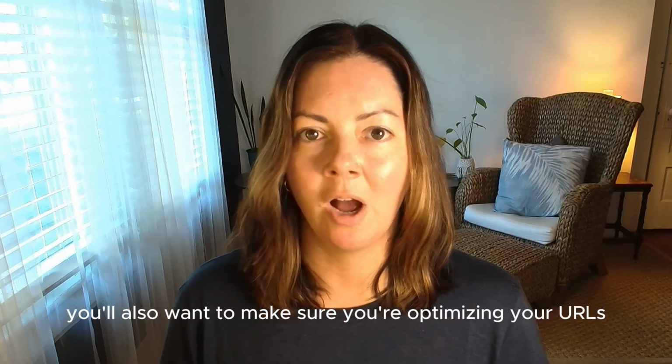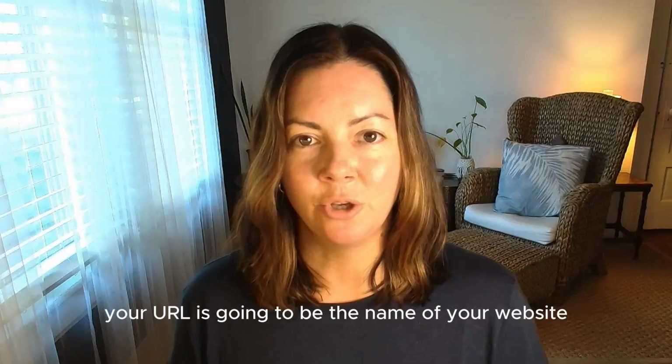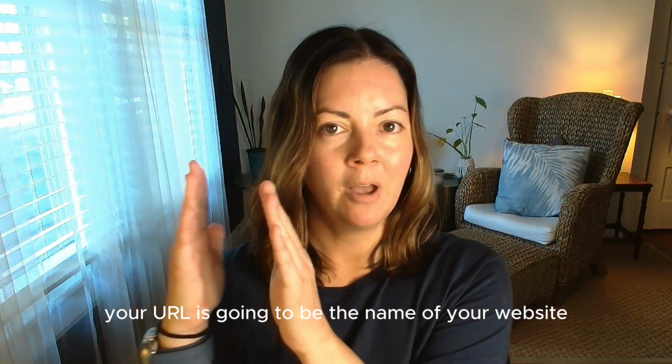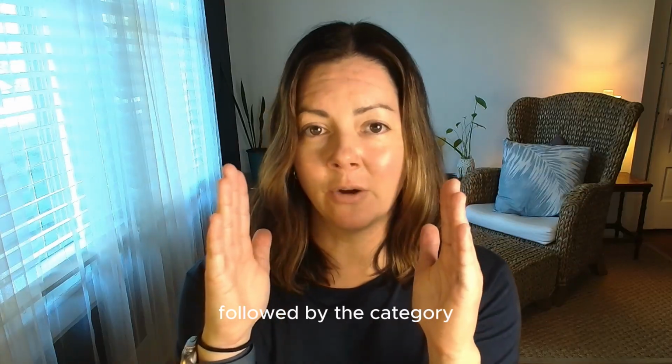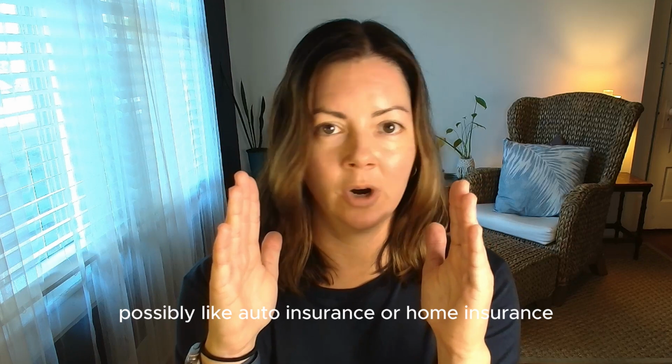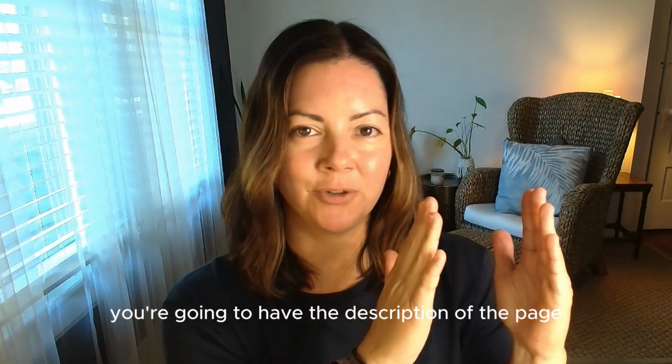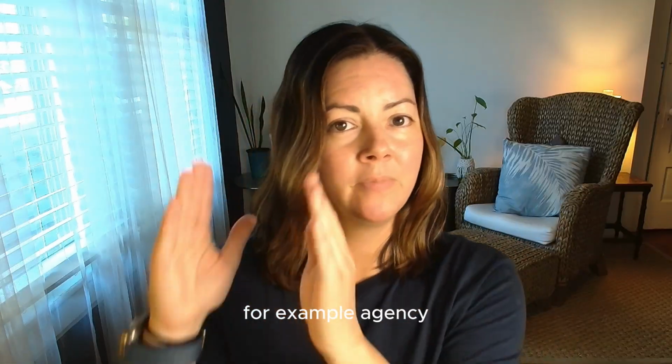You'll also want to make sure you're optimizing your URLs. Your URL is going to be the name of your website, followed by the category possibly, like auto insurance or home insurance, and then you're going to have the description of the page. For example, agency, category, home insurance in city.